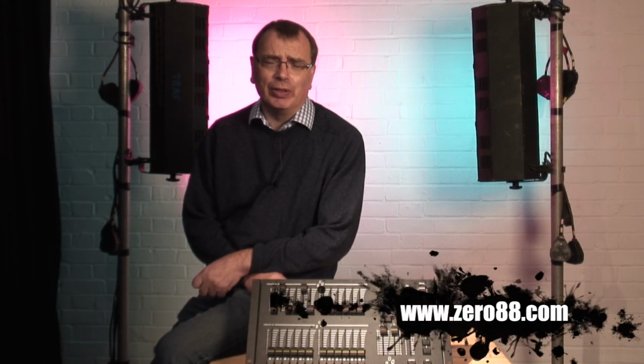Hopefully that's given you an idea how to work the basic functions of the lighting desk. If you need more information or you'd like the operating manual, you can download it from the manufacturer's website, the details of which are shown on the bottom of the screen.